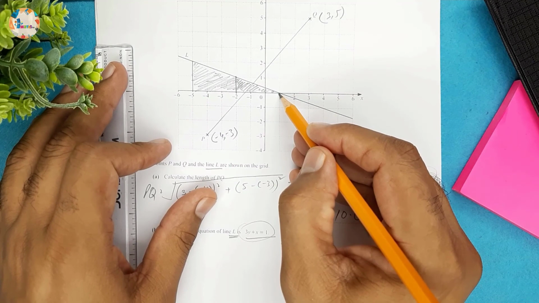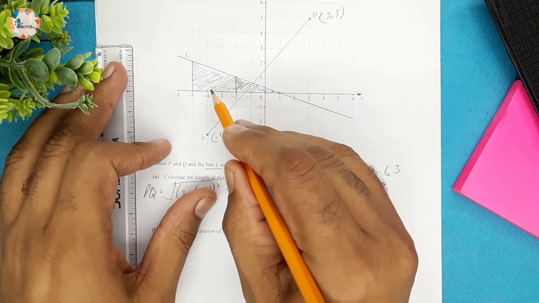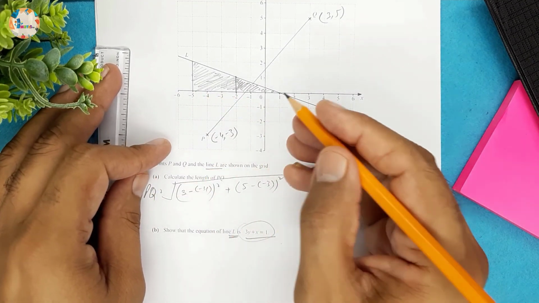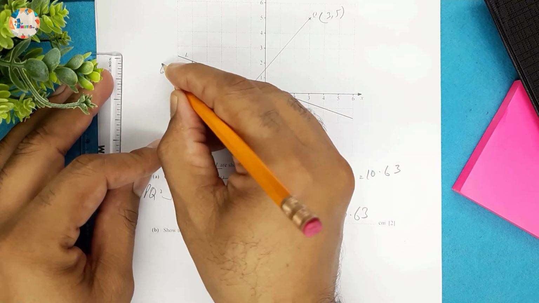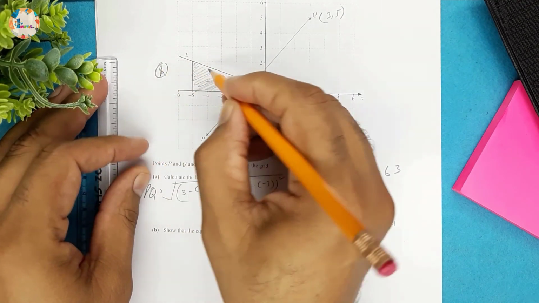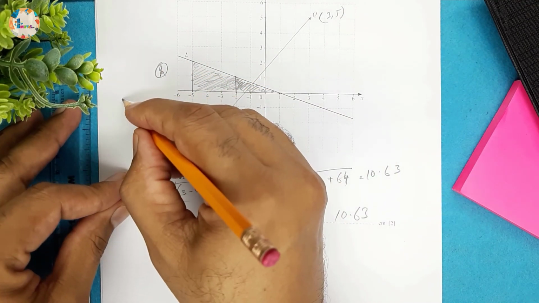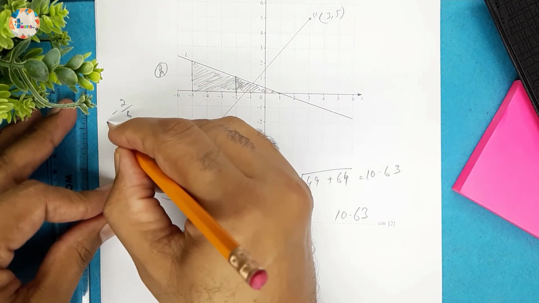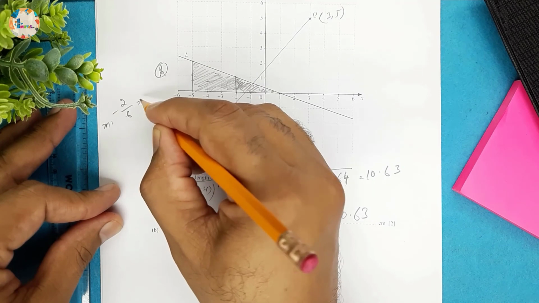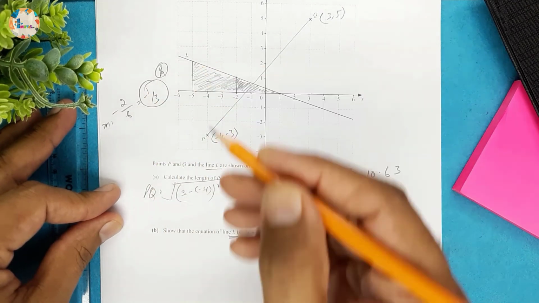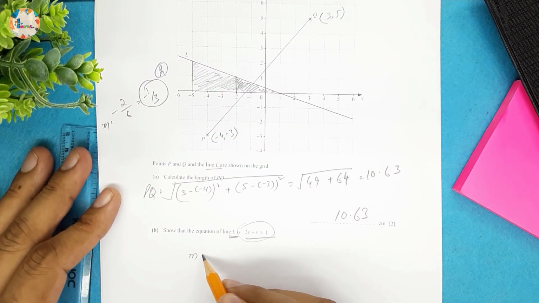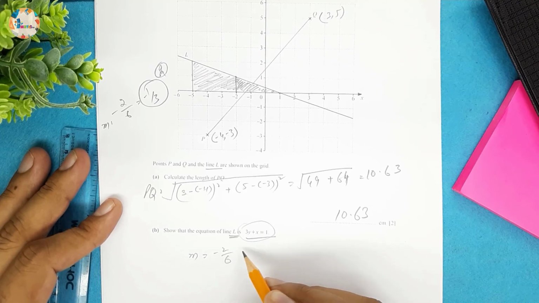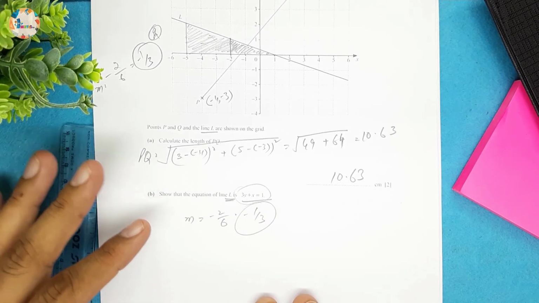So this will be 1, 2, 3, 4, 5, 6 units along the x-axis, and 2 units this side. This is 2 and this side is 6. So rise is 2 over 6, and it's going down, so gradient will be equal to minus 1 over 3. So m value is equal to minus 2 over 6, which is equal to minus 1 by 3. So m value is this.